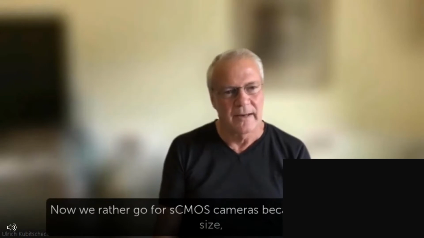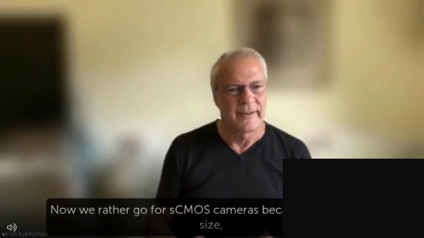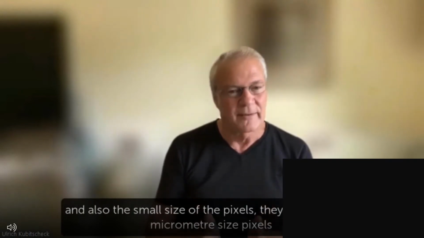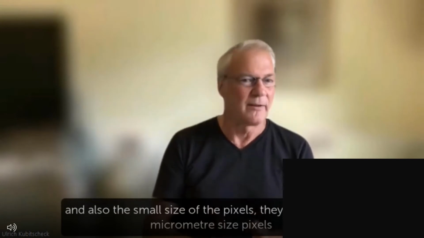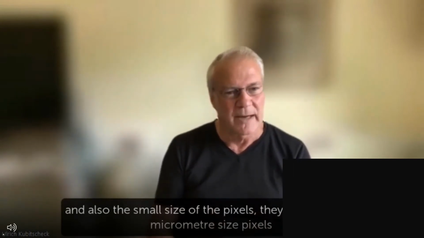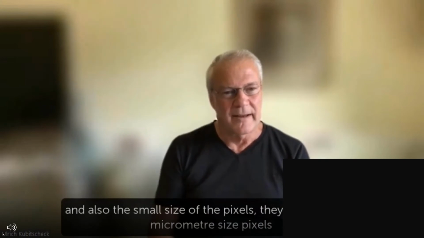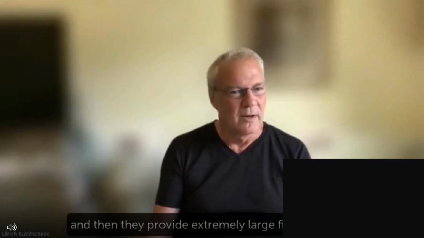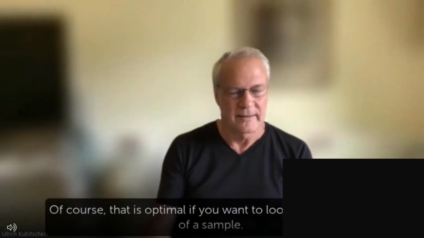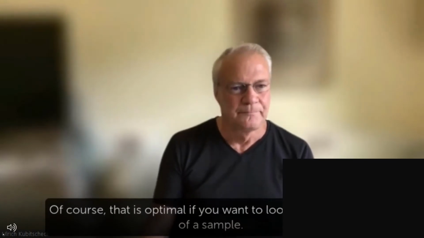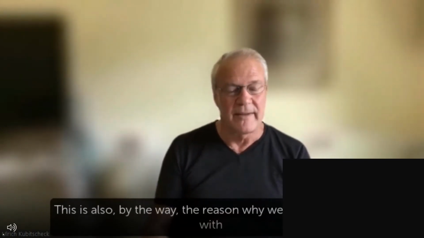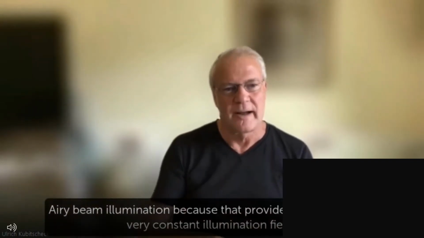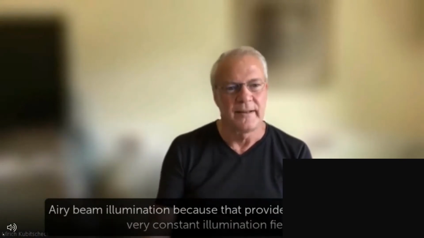Now we rather go for CMOS cameras because of their chip size, and also the small size of the pixels. They have these 6.45 micrometer pixels, and they provide extremely large fields of view. And of course, that is optimal if you want to look at large regions of a sample. This is also, by the way, the reason why we do experiments with area beam illumination, because that provides a very long and very constant illumination field.